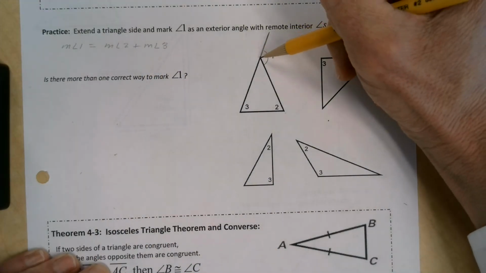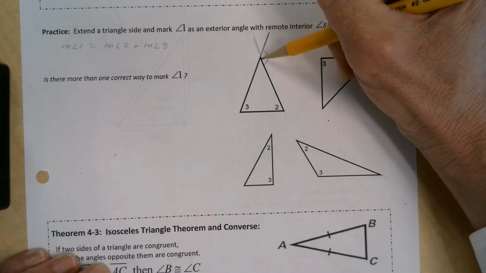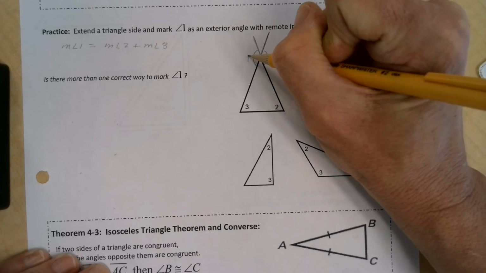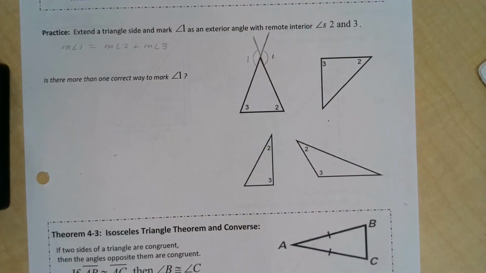So question, did anybody extend this side? Yeah. Let me ask you something. Do you think those two angles have the same measure? Yeah. Because why? Who said it? Because they're vertical angles.